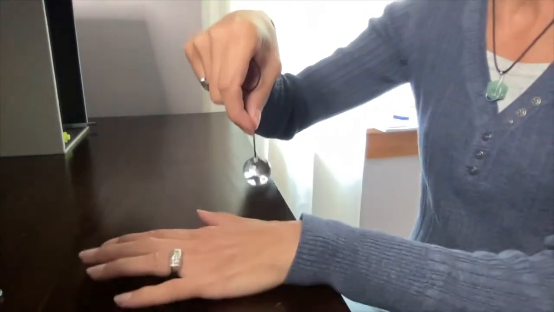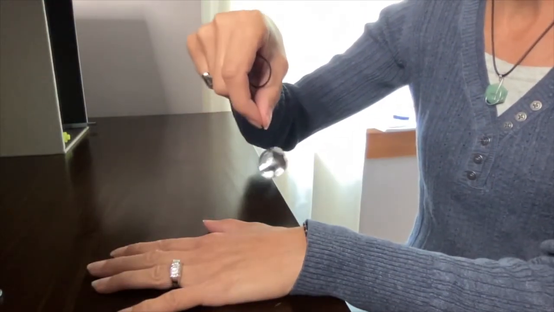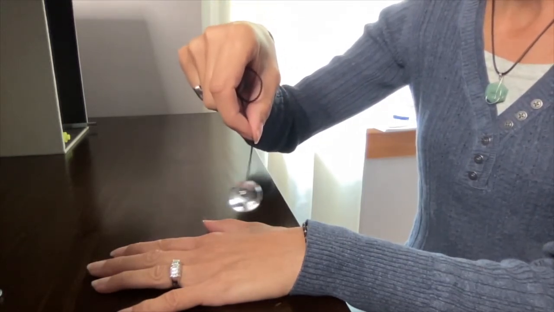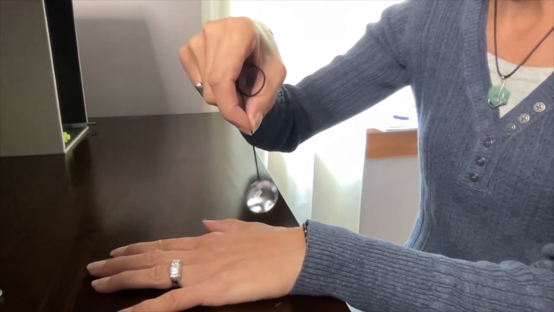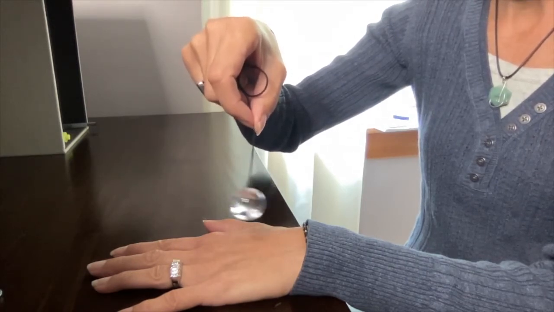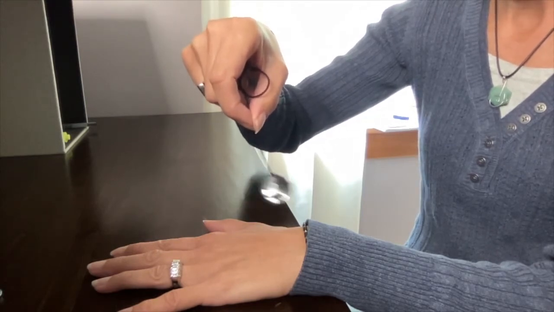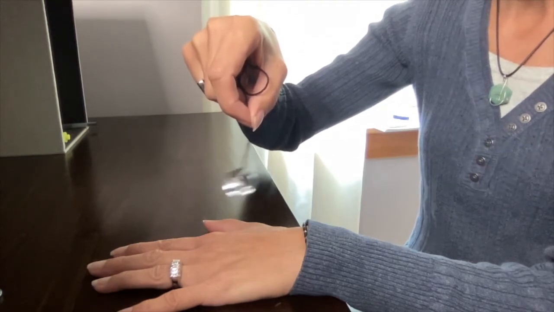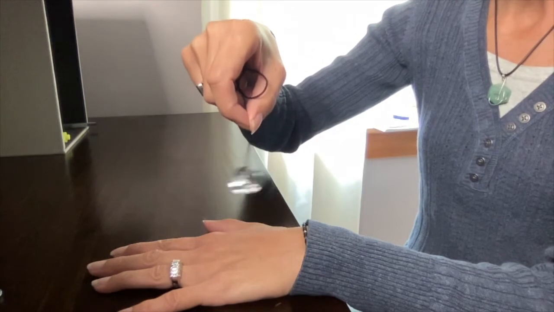So let me show you what I mean. I'm just going to use the back of my hand as an example. And what I do is I push the pendulum in a back and forth position. And as I'm pushing it, I start to lower the string. And eventually, you'll see that the pendulum starts to swing in a clockwise circle. Now you can see by my right hand, I'm not moving my hand at all, and the pendulum is just going in a circle. So this is my baseline.